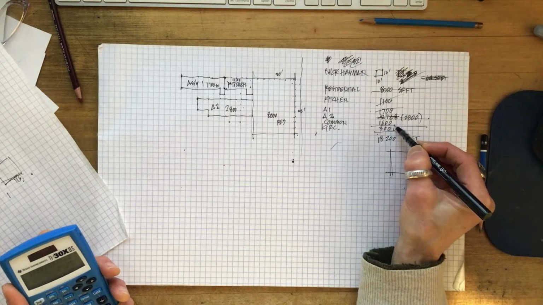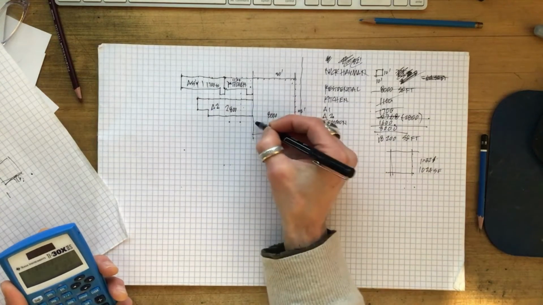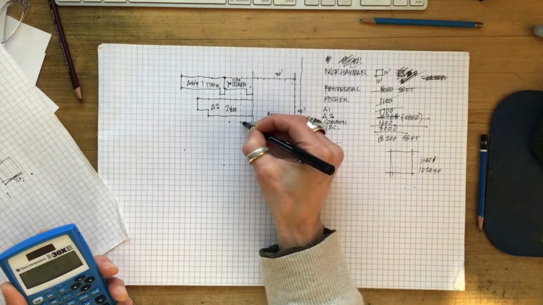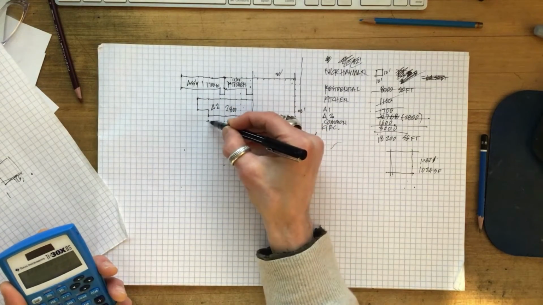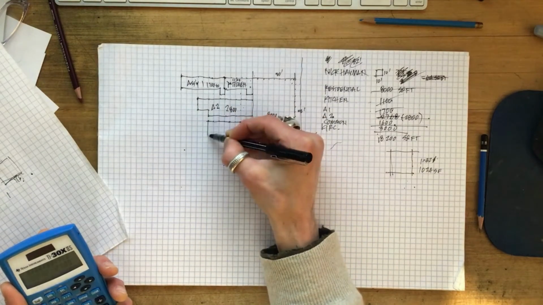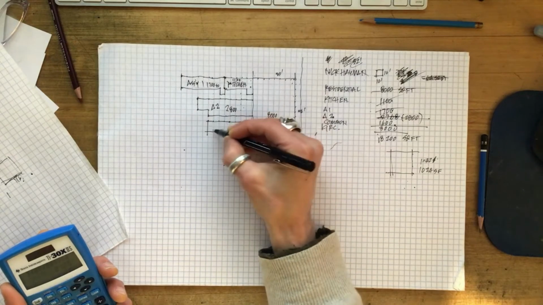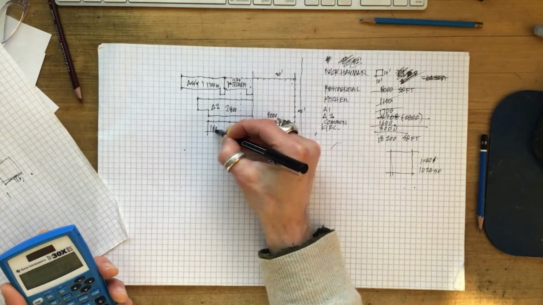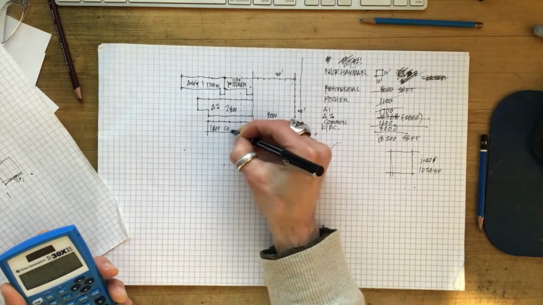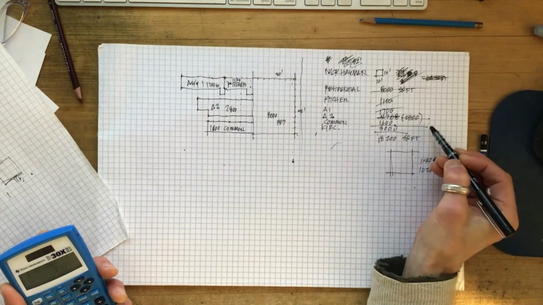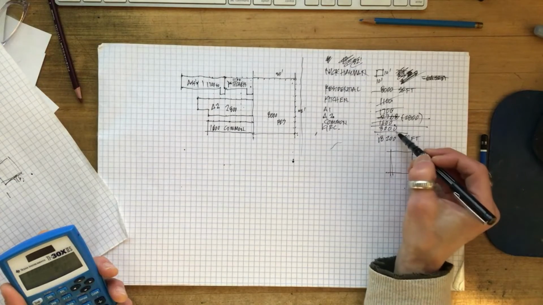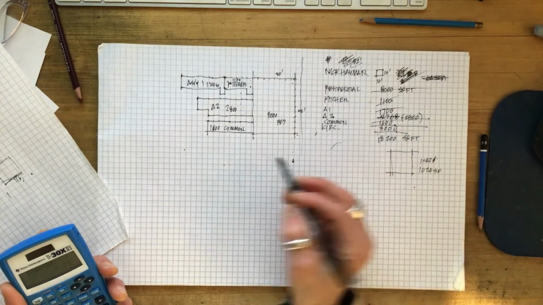Common function 1,600. Let's go 8 and 8. 1, 2, 3, 5, 6, 7, 8. So two of these would be, there's 1,600. Common. Circulation 3,000.